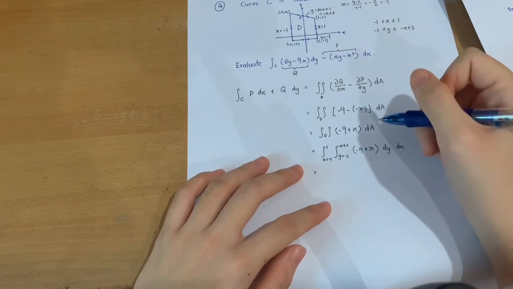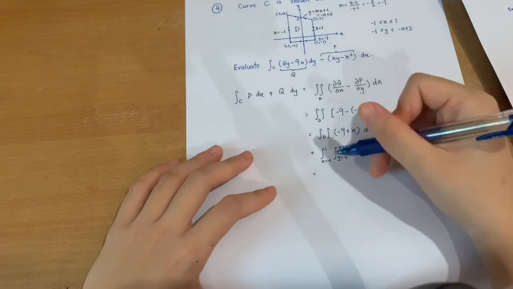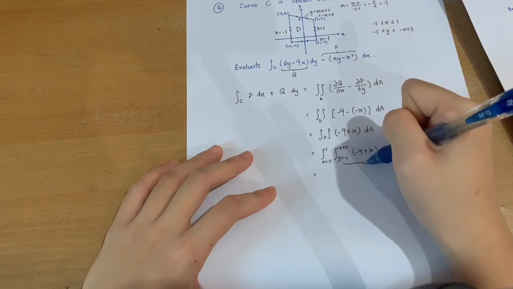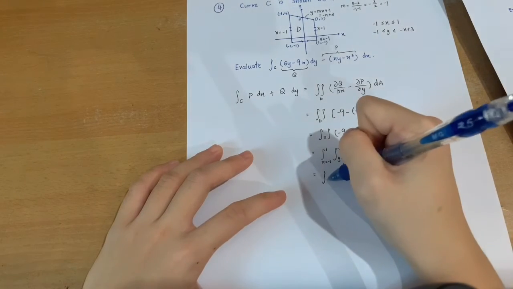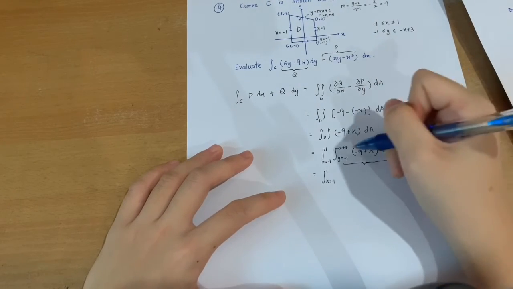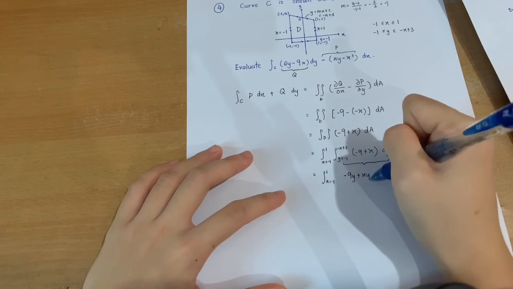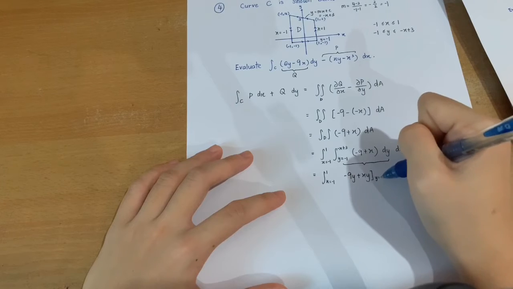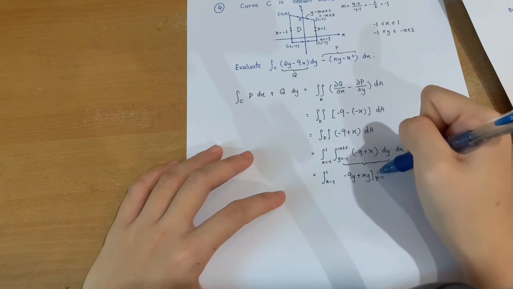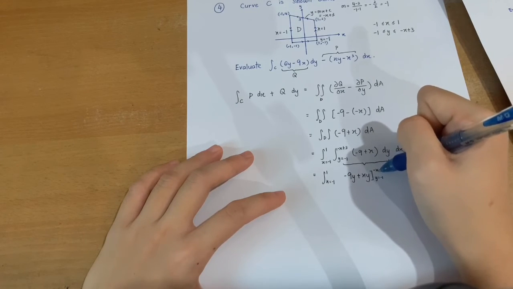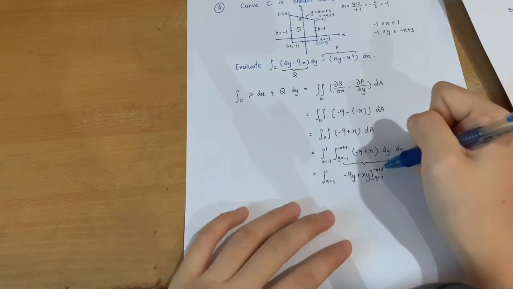First, we solve the integration with respect to y. This gives negative 9y plus xy, for the limits negative 1 to negative x plus 3.